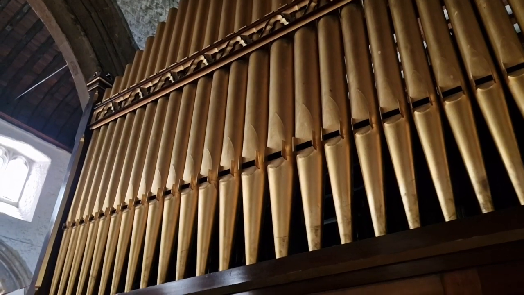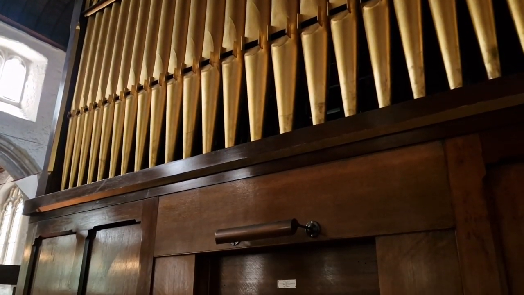This one could be near on an hour by the time I've done the outside views and things like that.